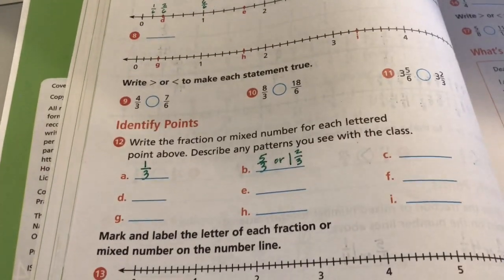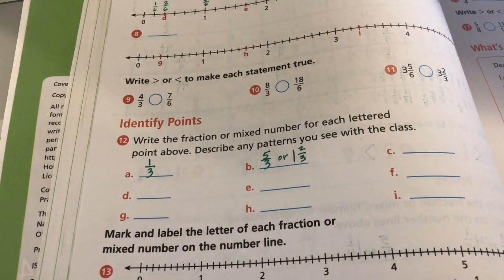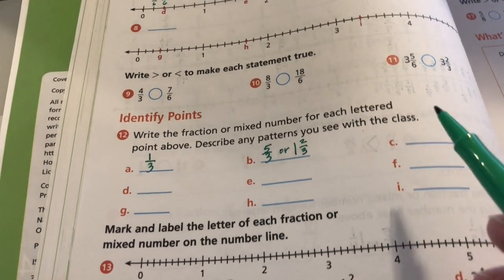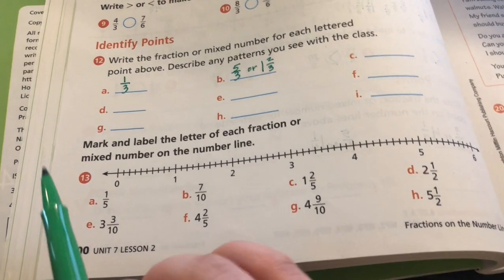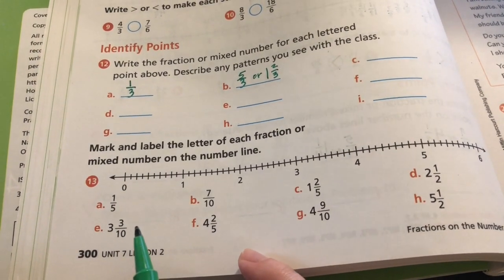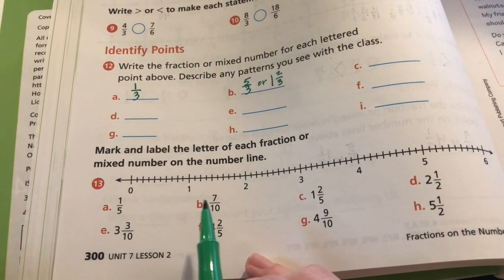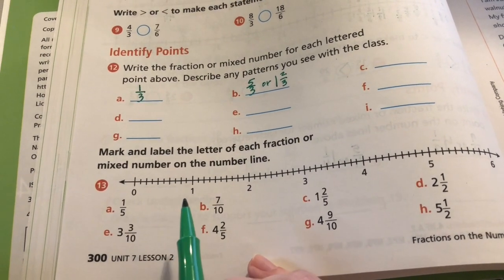Okay, I want you to do that from A to I. I already did A and B, so I guess it's from C to I. And then I would like you to work on number 13. I'll go ahead and do letters A and B with you.